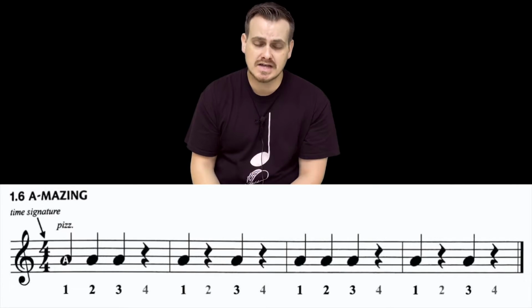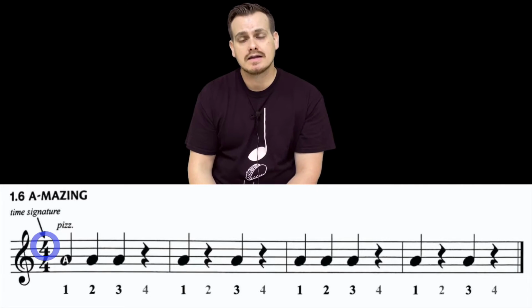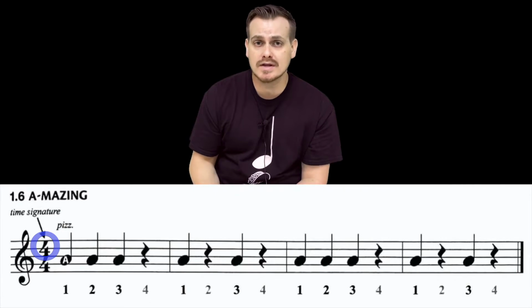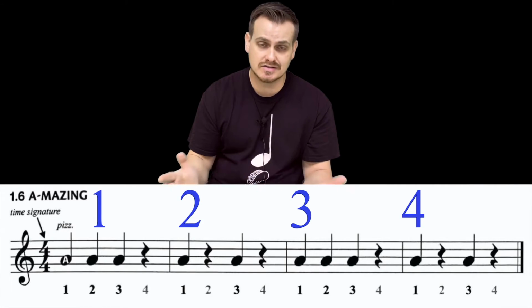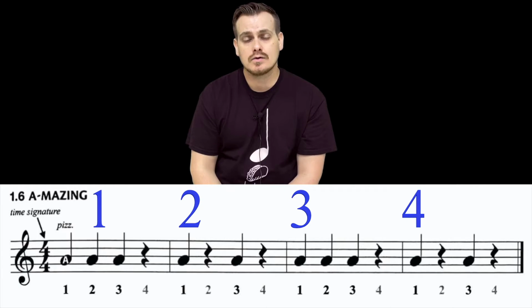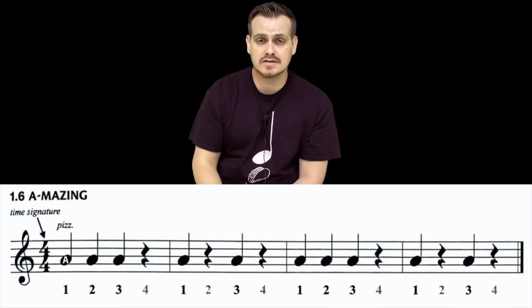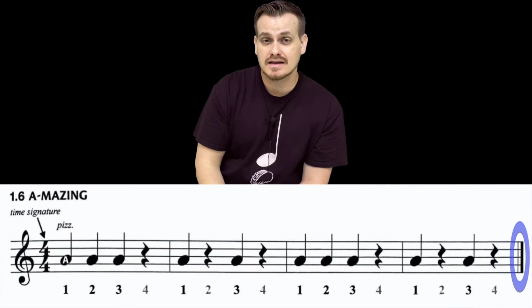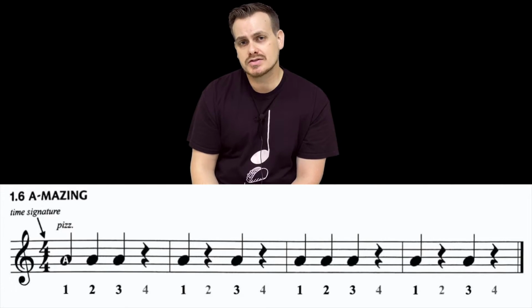Now, in 4/4 time, how many beats per measure do you have? 4. Okay? Now, in this particular case, how many measures are in this piece of music? There are 4. That's just coincidental. All right? We also know that it's only 4 measures of music, and I want you to remember this for the next lesson, because you have a final bar line at the end of that first line of music.